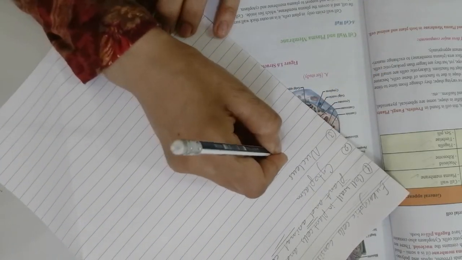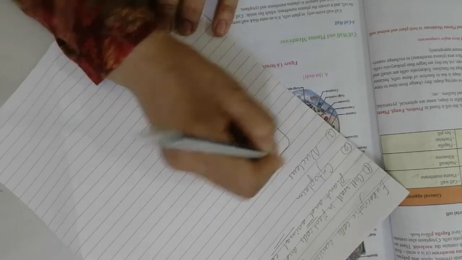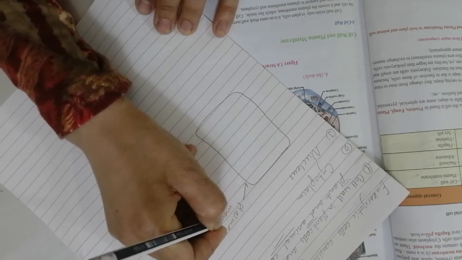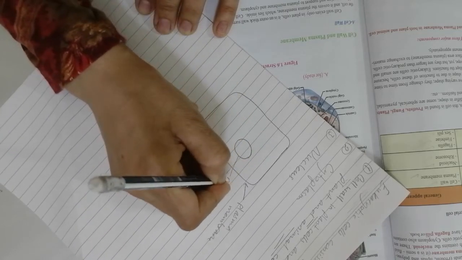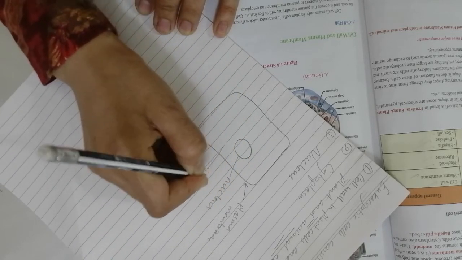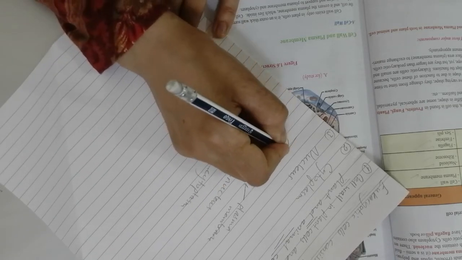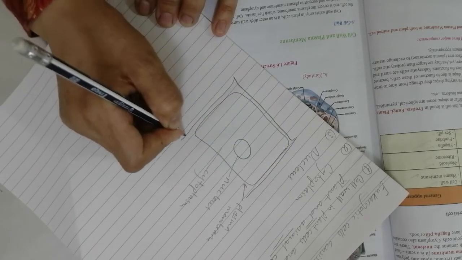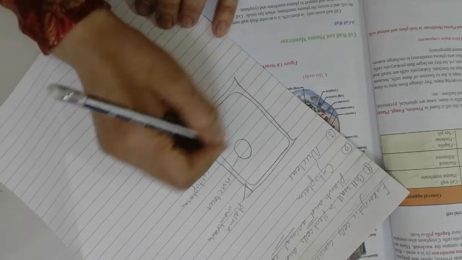When we come to a plant cell, first I'm going to draw the plasma membrane and the nucleus, and here is the cytoplasm. The plasma membrane is surrounded like this, surrounded by this cell wall.